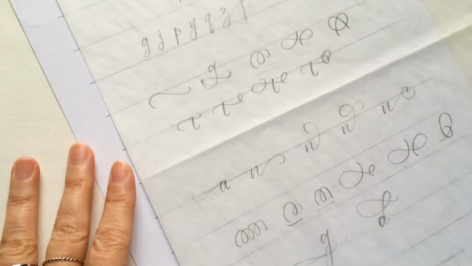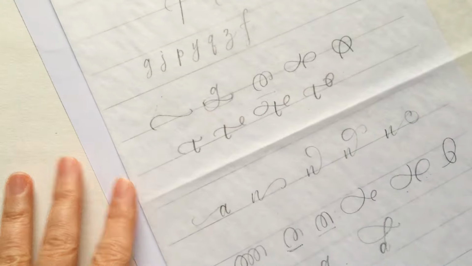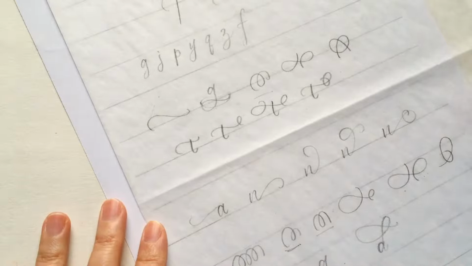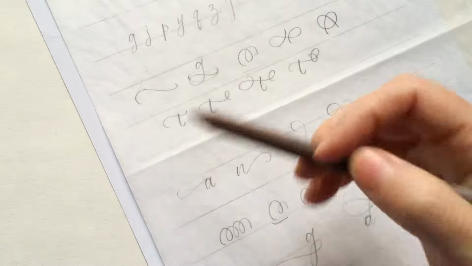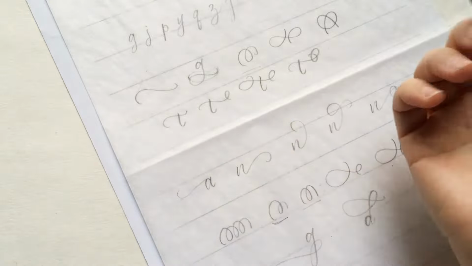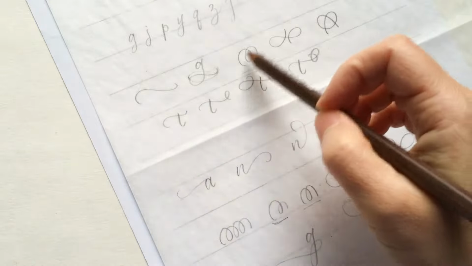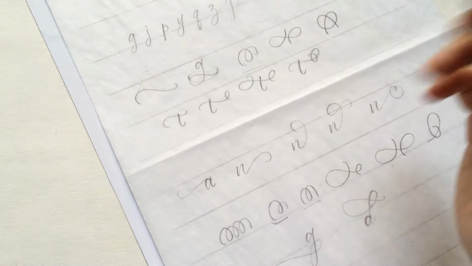So like I said earlier, it really does take some practice to get comfortable writing swashes. So just have fun and try out using these four shapes that I mentioned: the swash, the coil, and then the infinity loop, and then the pretzel.